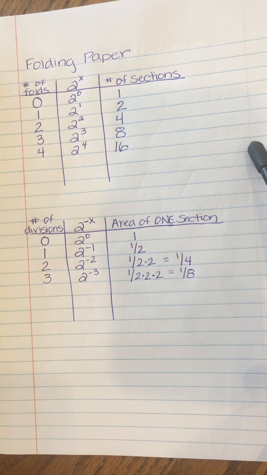So there you have it. Just some real life examples where you can see how positive and negative exponents actually represent some situations, particularly the one that we are in right now, COVID-19.